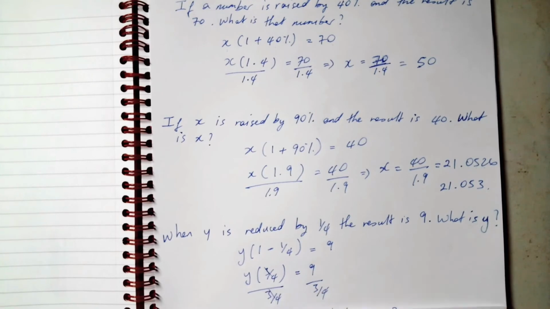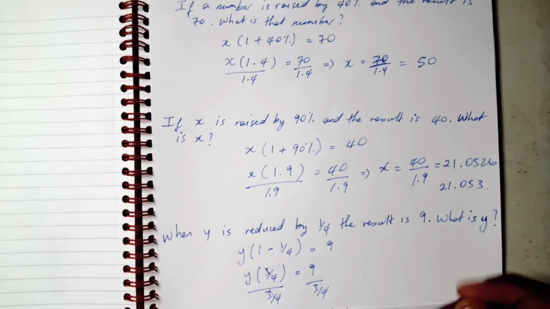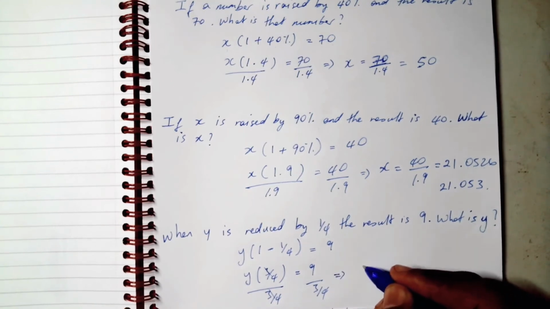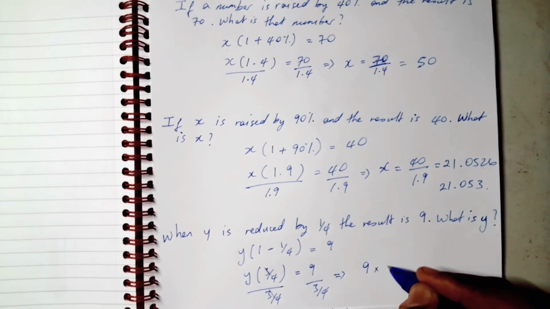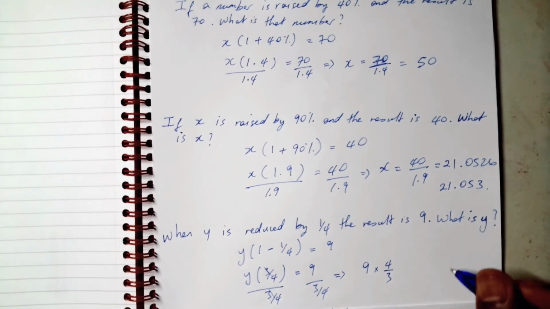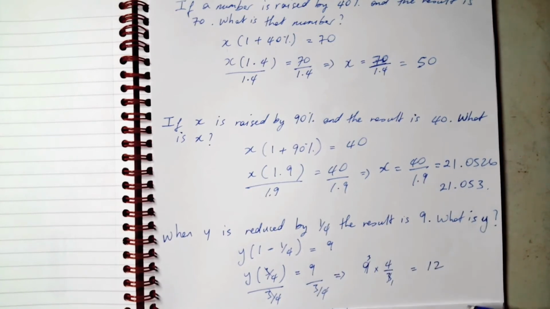This cancels this. When you're dividing a whole number by a fraction, you multiply it by the reciprocal. Remember that from the first chapter. This is 3, this is 1. 3 times 4 is 12. Therefore, y is equal to 12. All right, I hope this wasn't too fast or too messy for you.